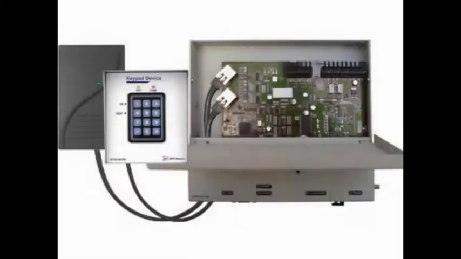Is based on the ECU, or entry control unit. Now, this sits inside your building next to a door that you want to control, and that's wired to a proxy card reader or a keypad where you can enter key codes to enter a building, or both.